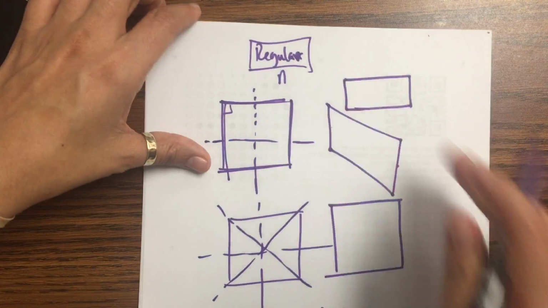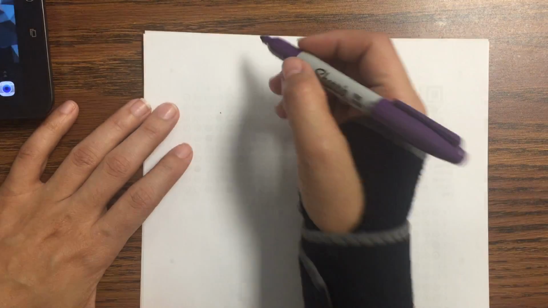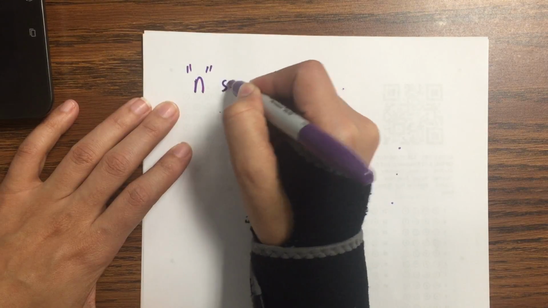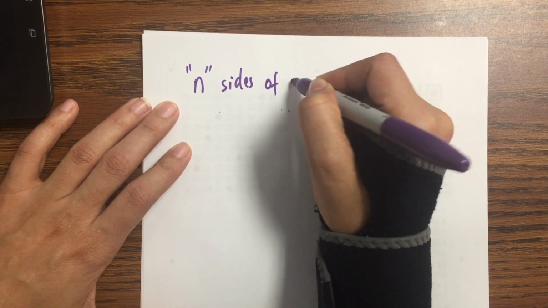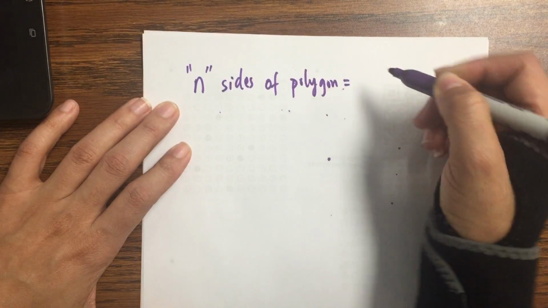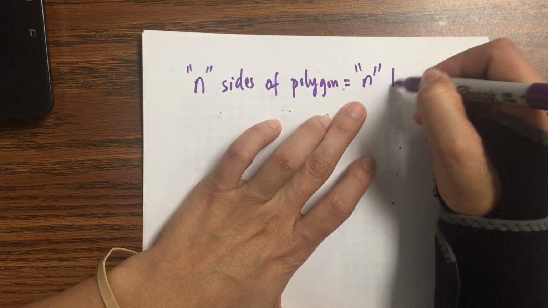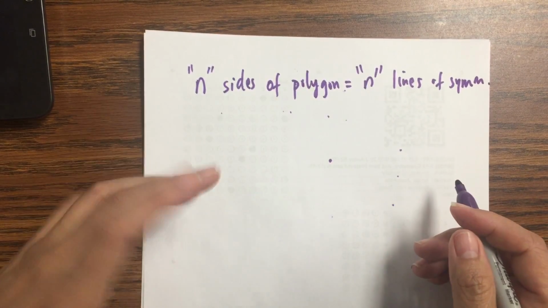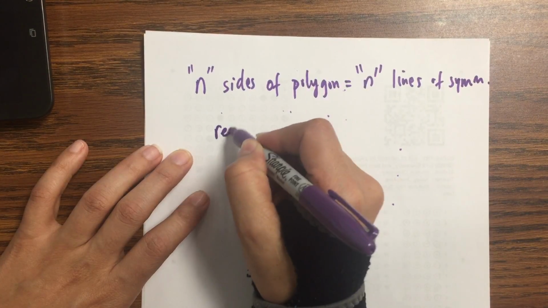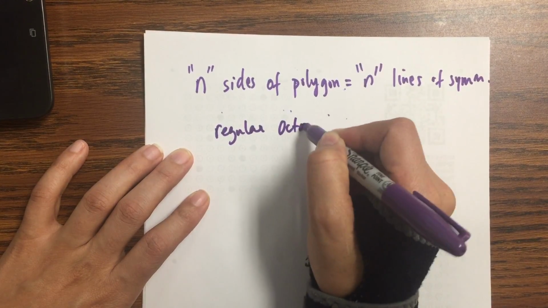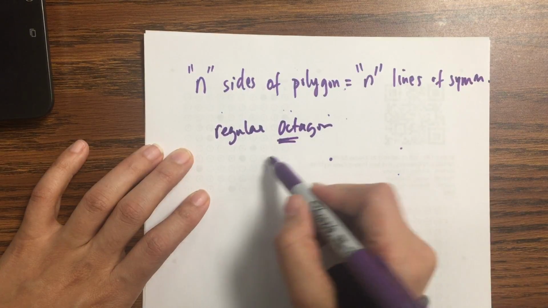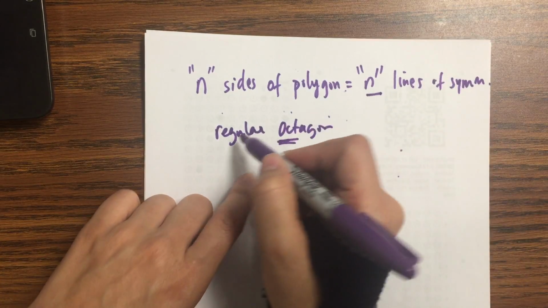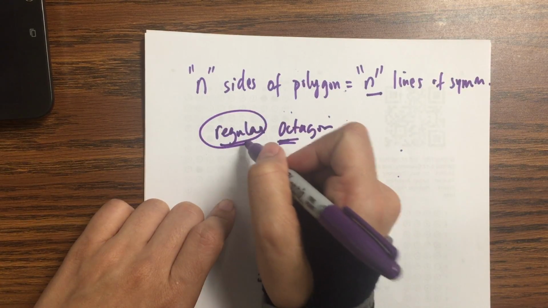Okay, so if you have a regular shape, then the number of sides, so let's say n sides, of any polygon is also equal to the number of lines of symmetry. All right, so let's say that you had a regular octagon. Well, how many sides are in an octagon? 8. So how many lines of symmetry is it going to have? It's going to have 8, but only because it is regular. Okay, so only because it is regular.